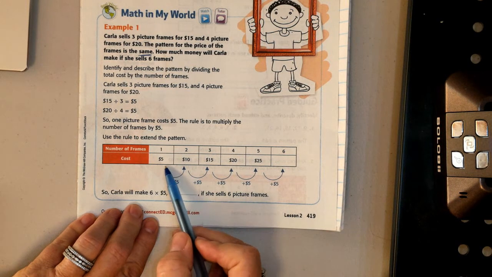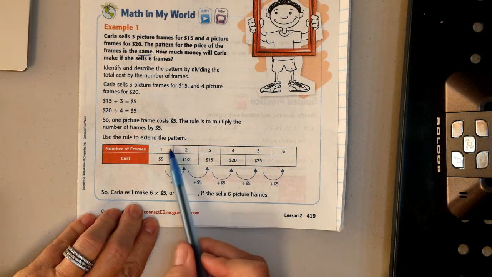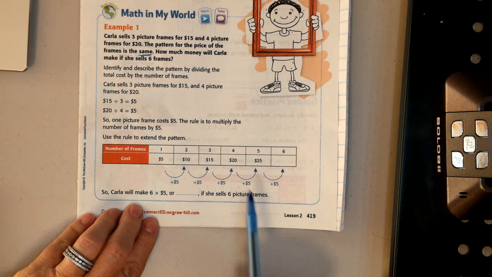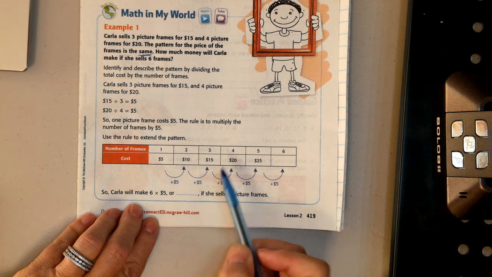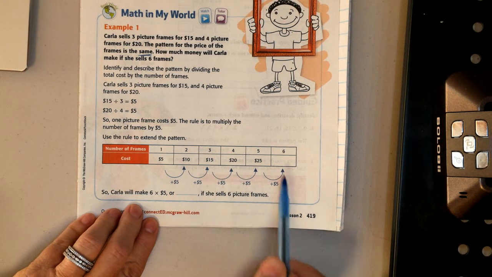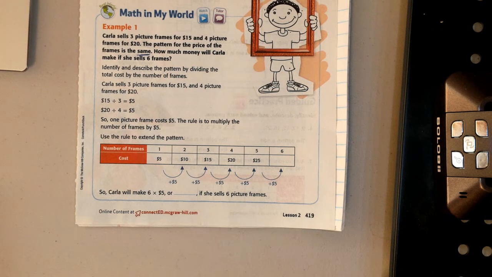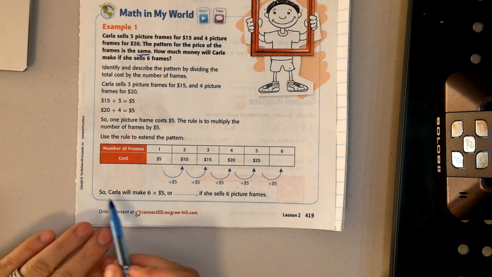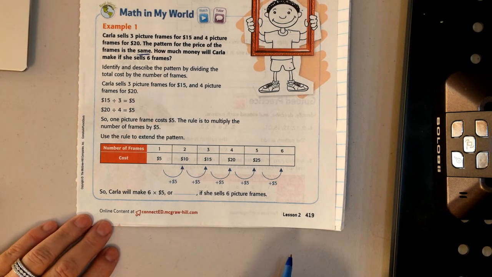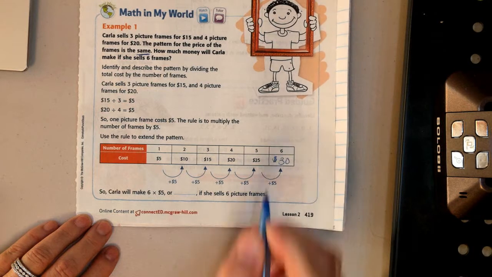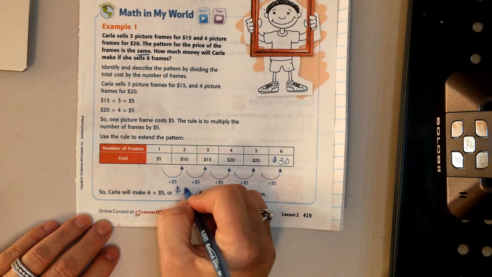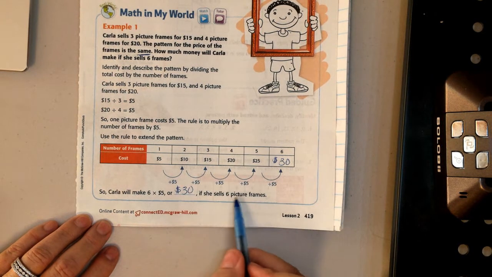So because we were just adding 1 picture frame at a time, you could also just add another $5 to each one of these, okay? Because we were doing 1 frame at a time. So Carla will make 6 times $5, or, I didn't write it here, $30 if she sells 6 picture frames.